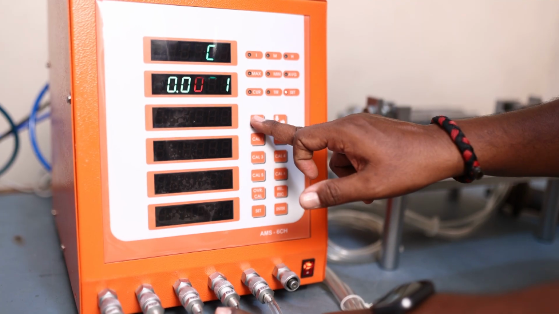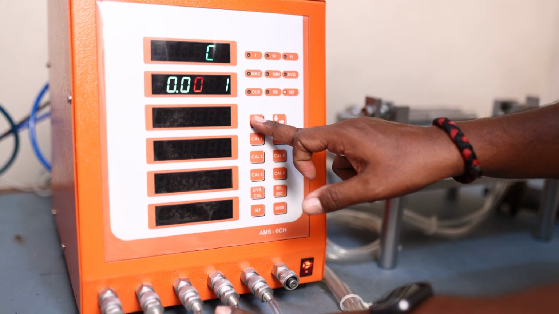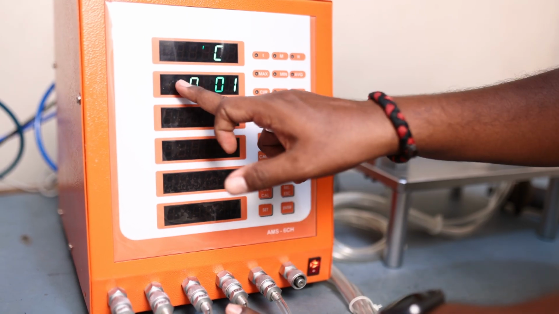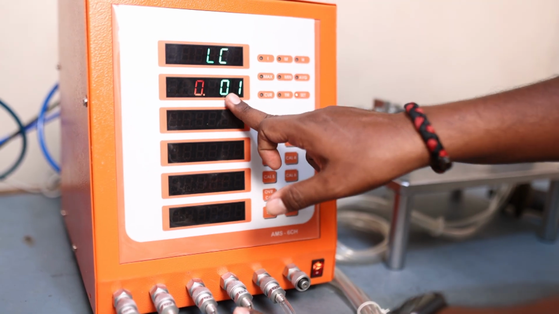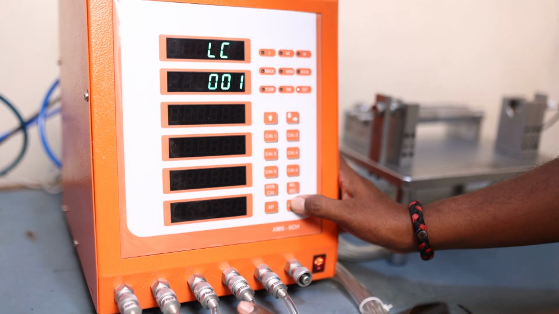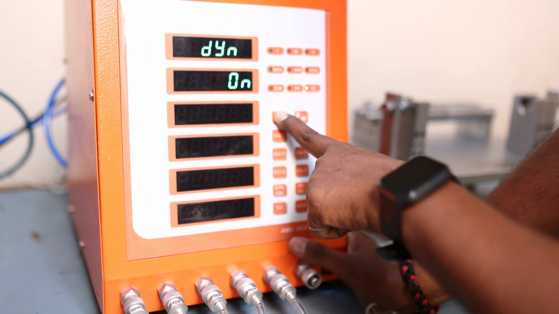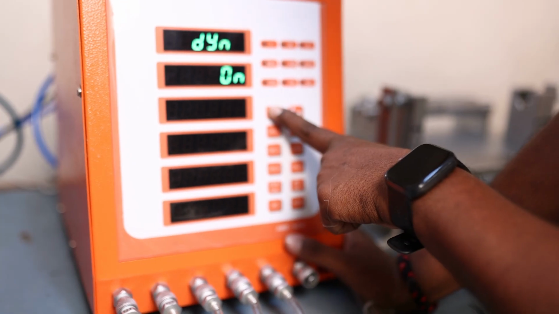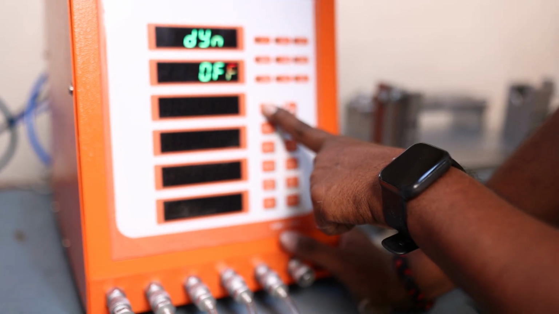Least count, there are 1 micron, 0.1, 0.2 and 0.5 options. Now I am going to check with least count 0.001, 1 micron. Press the enter key. Dynamic on off option is there. To check the ovality I have to select on or off. Now I am pressing the on button.